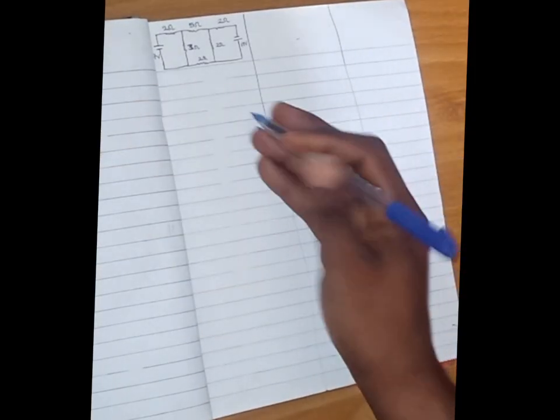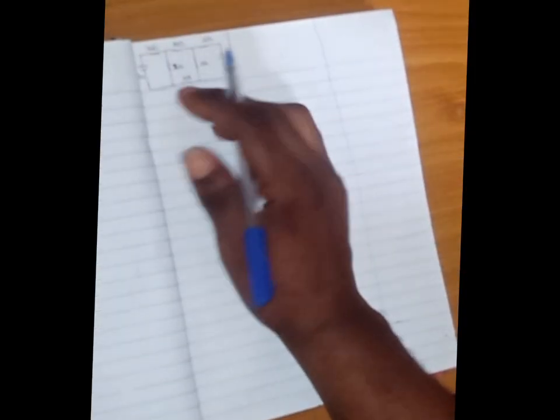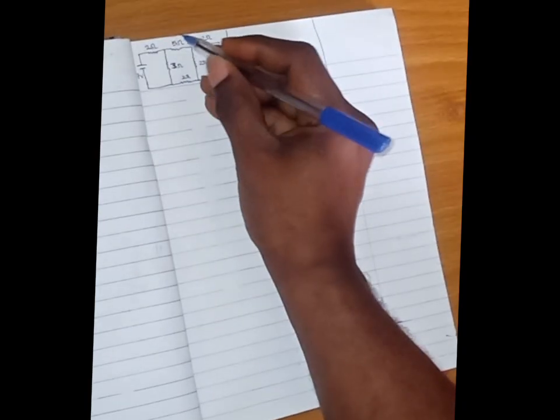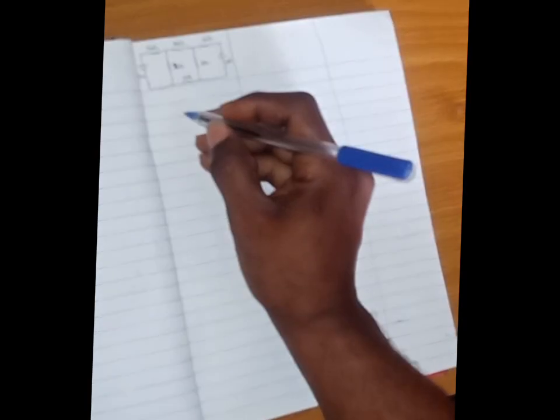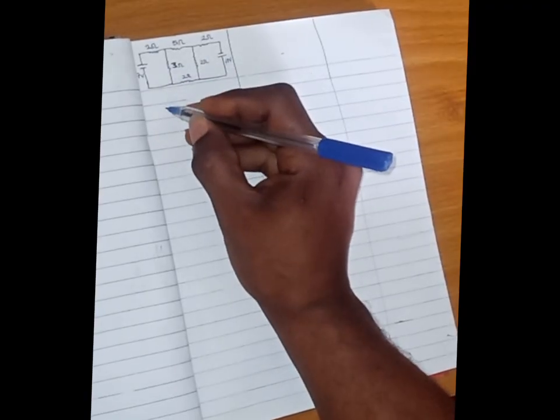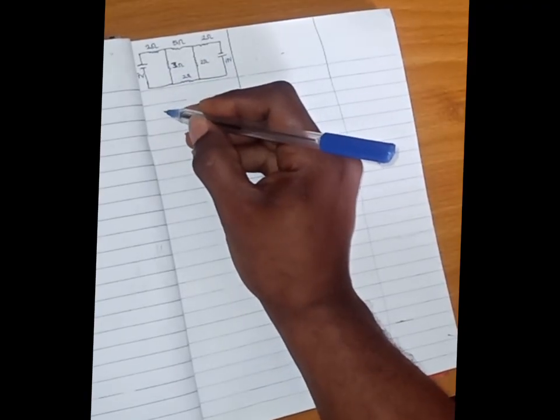So in today's video, we are asked to find the current in the 5 ohm resistor using Norton's theorem. So all I need to do in order to do this is to get out the notes. So I'll have this.